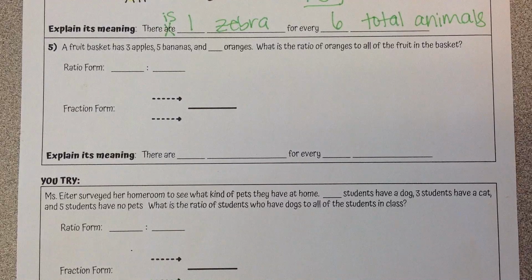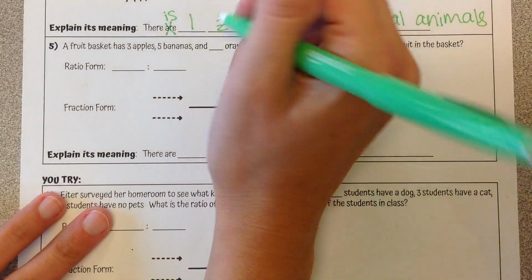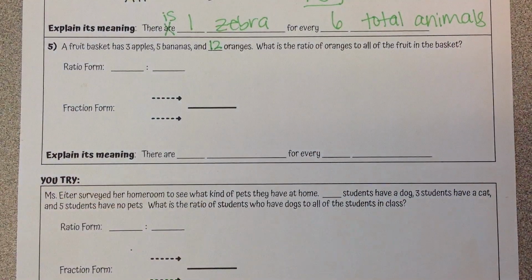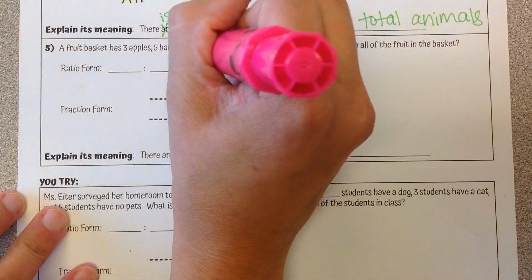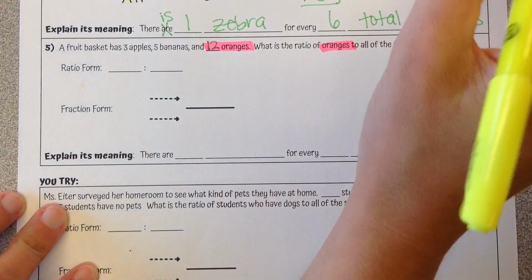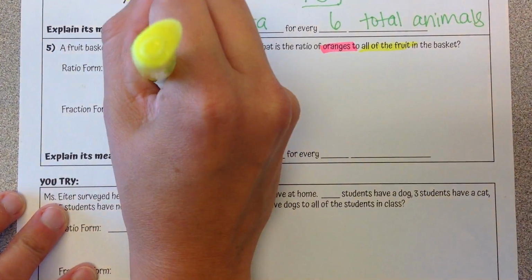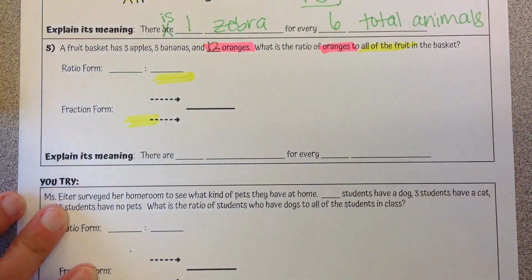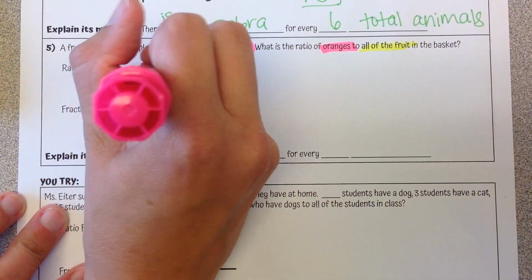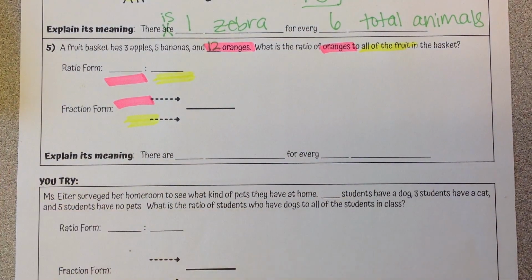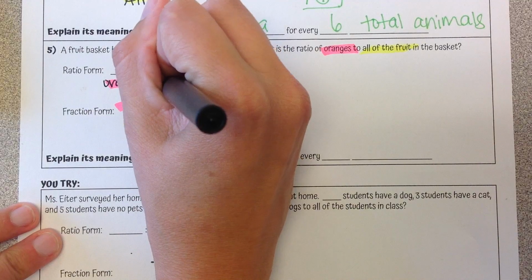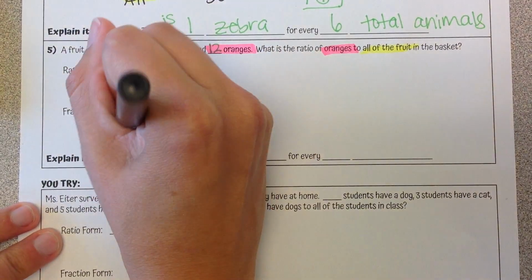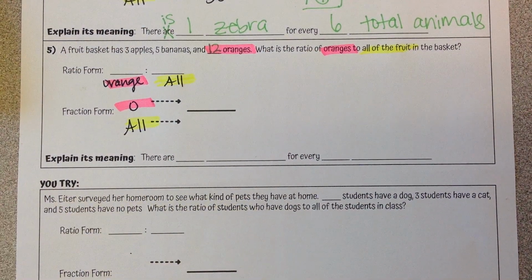A fruit basket has 3 apples, 5 bananas, and 12 oranges. What is the ratio of oranges, which we have right here, to all of the fruit? So the oranges is first, all the fruit is second. Oranges to all.